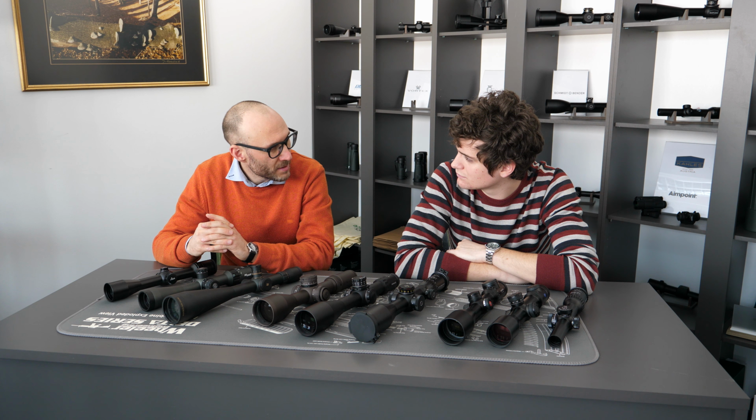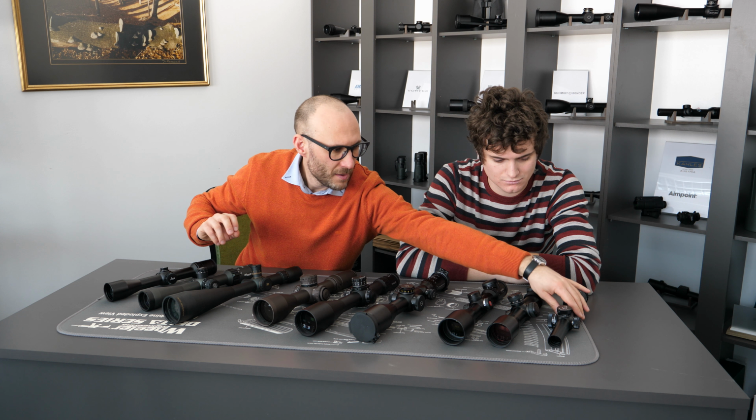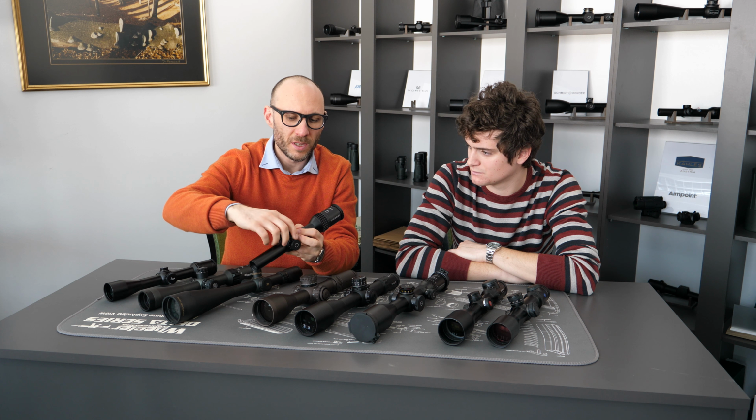So let's say you ordered a 4 to 16 scope and then you were able to choose either between a single turn turret or a double turn turret. And on some other scopes they featured multi-turn turrets. So these acronyms are now, I would say, industry standard. So you know immediately single turn, ST, means the turrets which can only be rotated once.